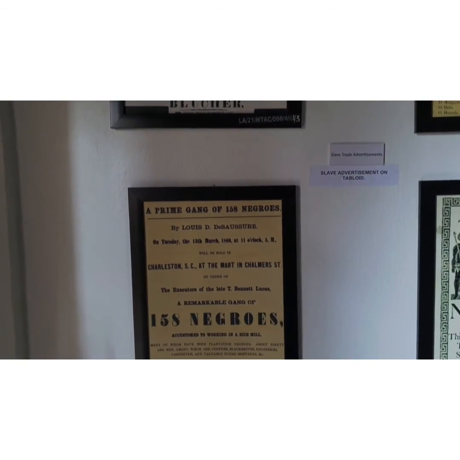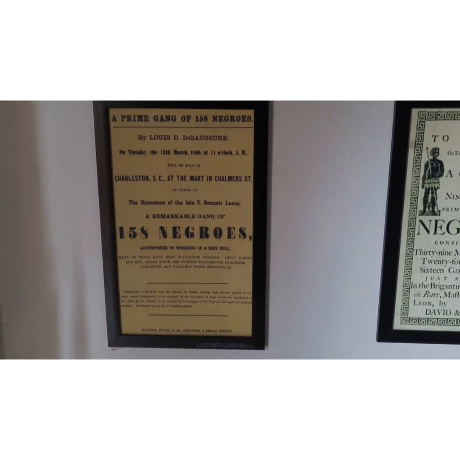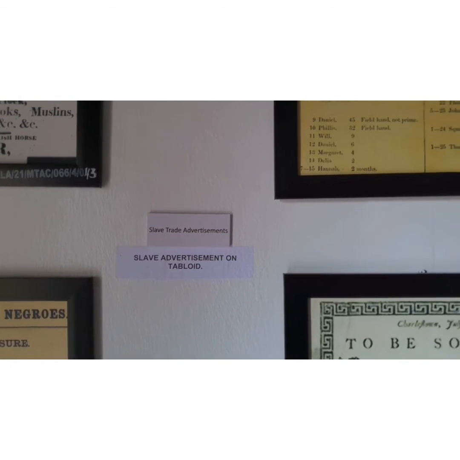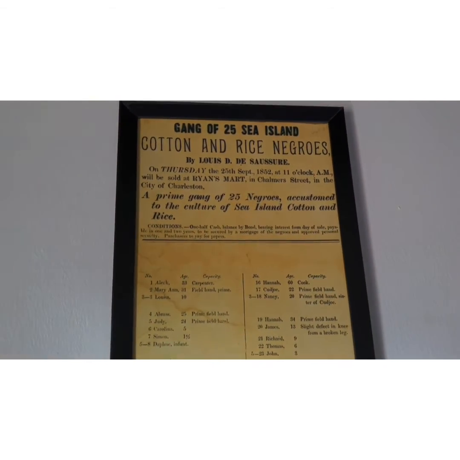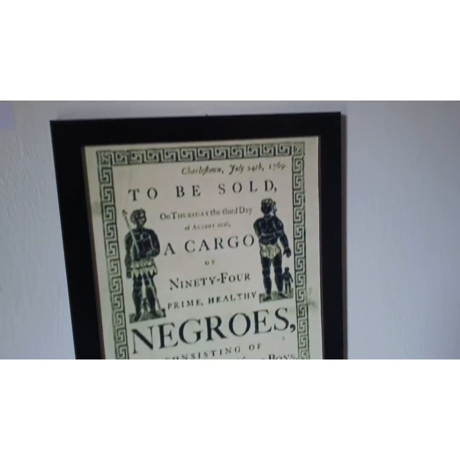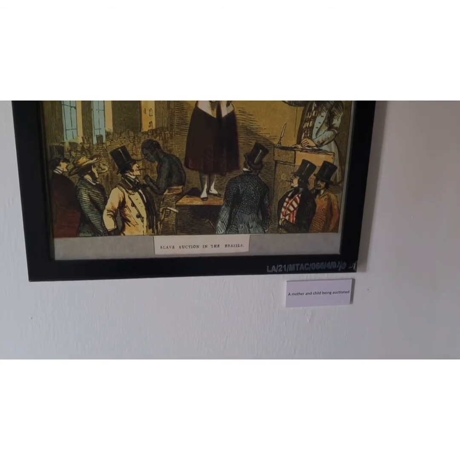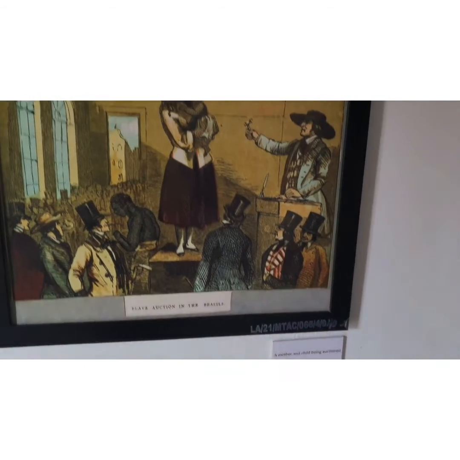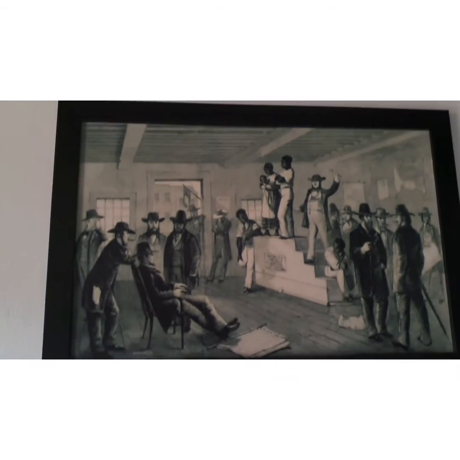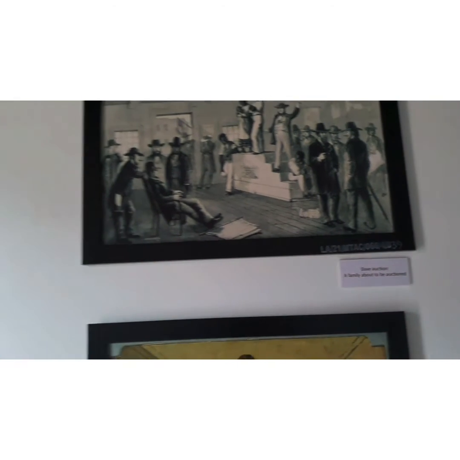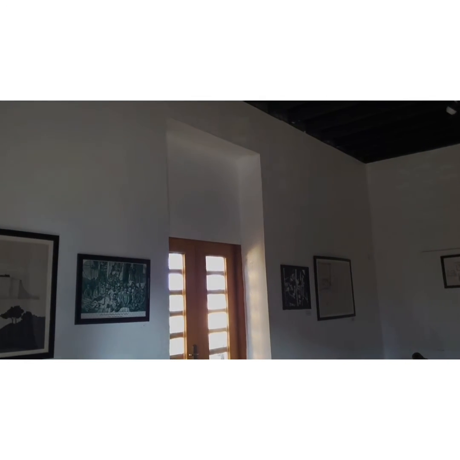Yeah. So those were adverts for slaves. Imagine 158 Negroes to be sold, cargo to be sold, slave adverts. These were adverts, just the same way we run adverts now, right? I can imagine these guys running adverts on Facebook, saying, hey, come and buy slaves, that kind of thing. Adverts for slaves. Crazy stuff, just, I don't know, man. How people were buying people, right? Come on.